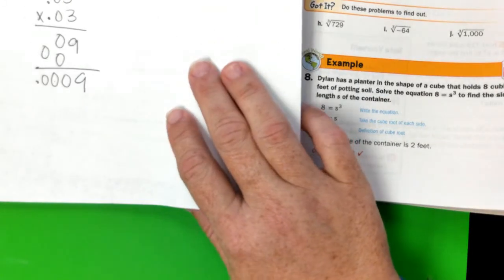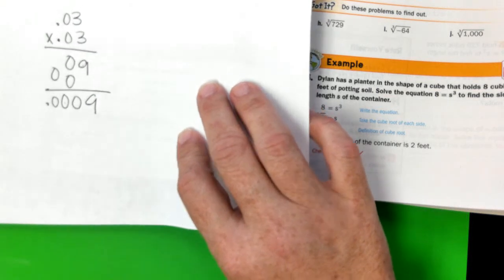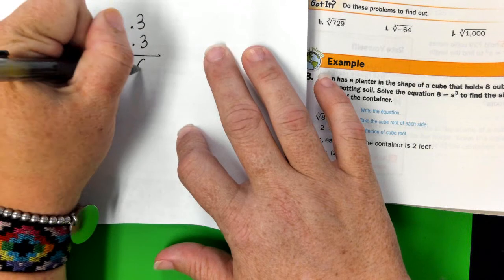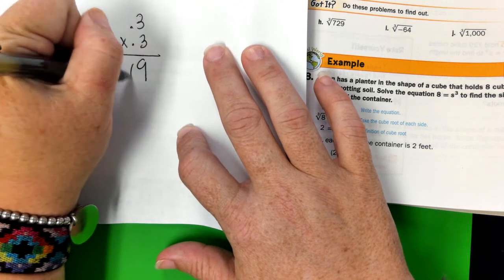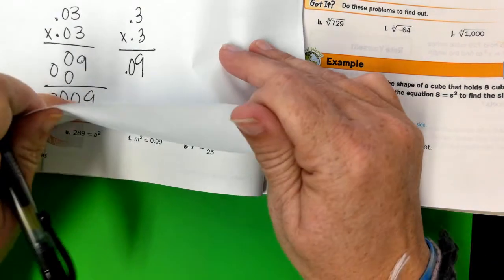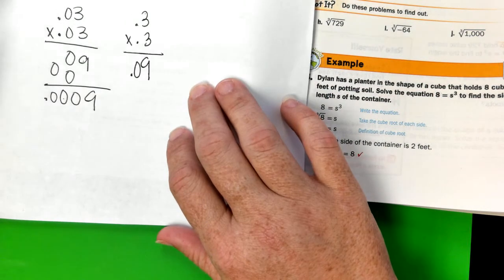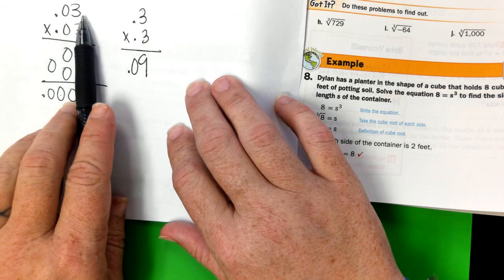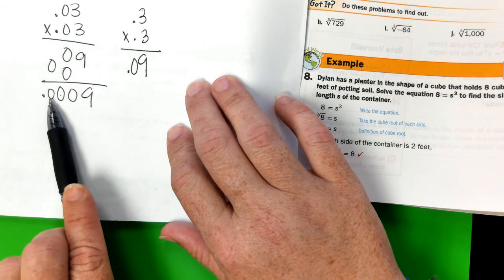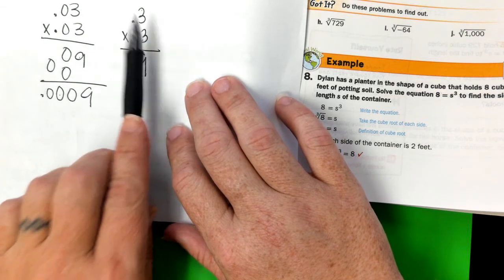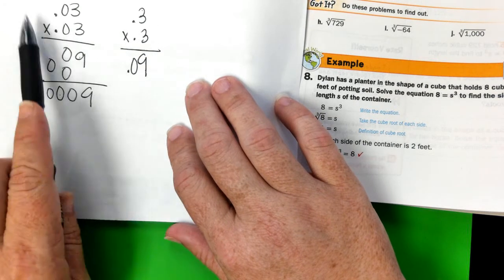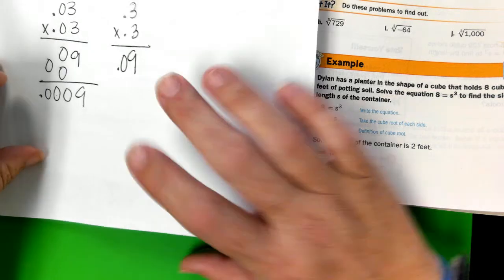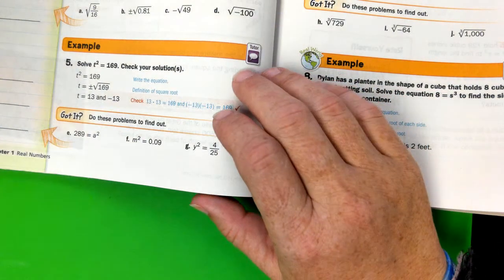So what's the other one we want to try? 0.3. 0.3 times 0.3. 1, 2. 0.09. Why does that work like that? Because when we multiply decimals, remember you have to count the number of spaces behind the decimal to get your new decimal. Okay? So that's why it's 0.3 times 0.3 instead of 0.03 times 0.03, because that gives it too many zeros. Okay, so that would be 0.3.